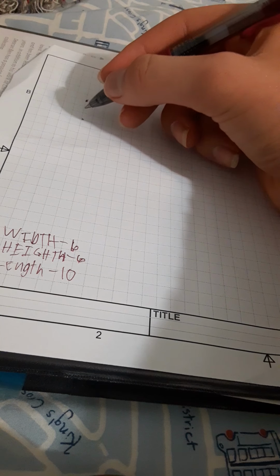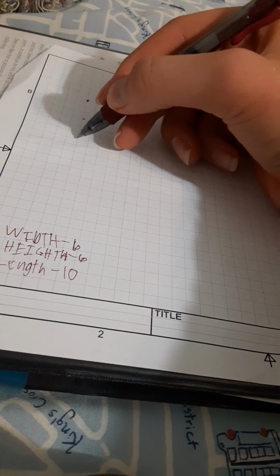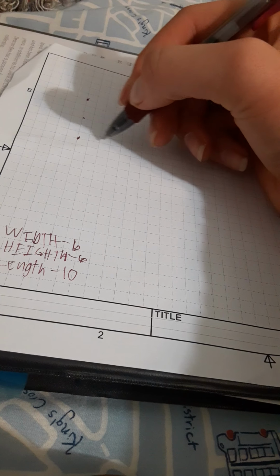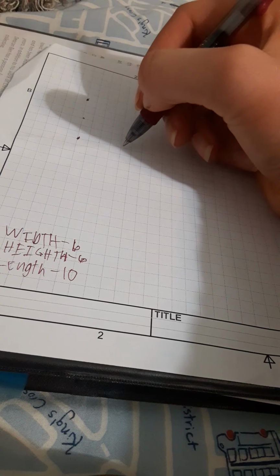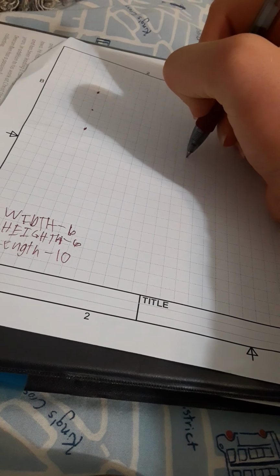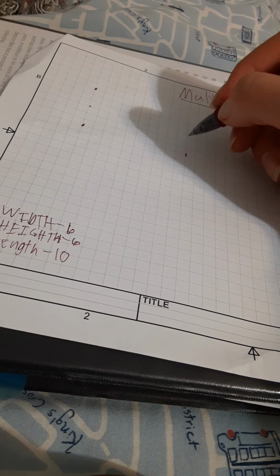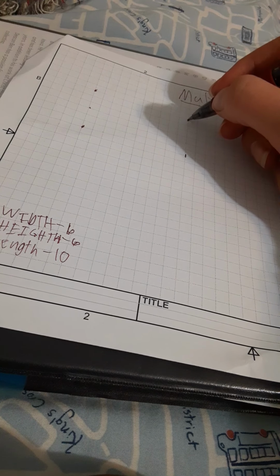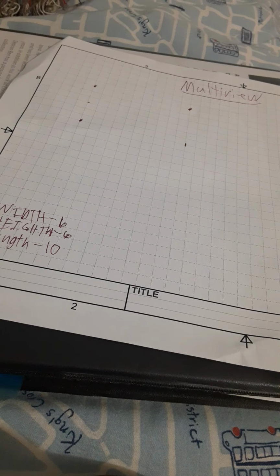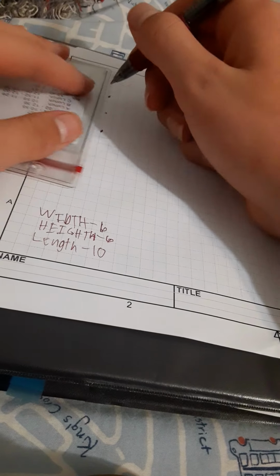Oh, the width is 6. I'm stupid. 1, 2, 3, 4, 5, 6. Then there's 10. 1, 2, 3, 4, 5, 6, 7, 8, 9, 10. Then you go 6 up. Alright, there you go. Get out my trusty, handy dandy ruler. Draw your lines.